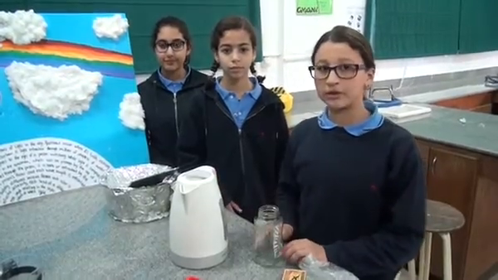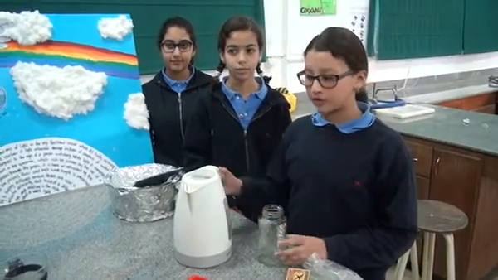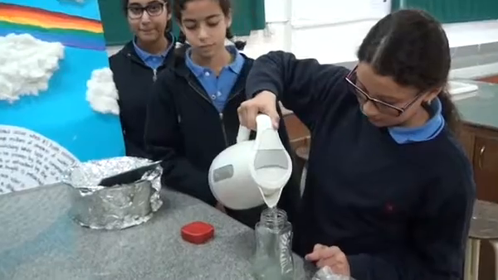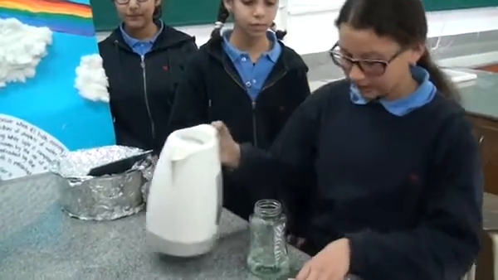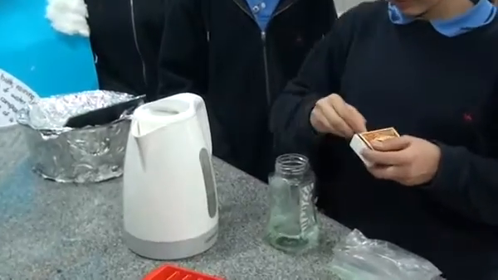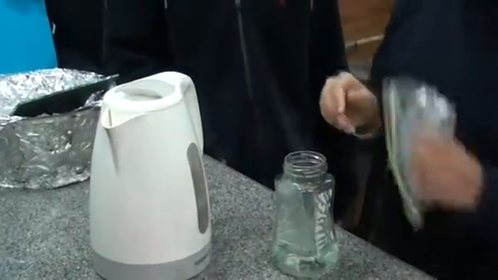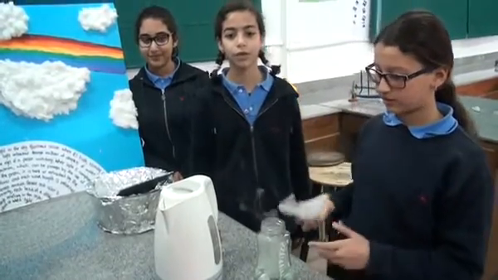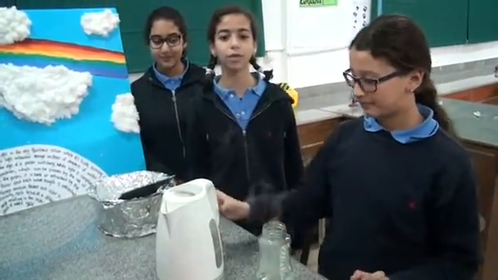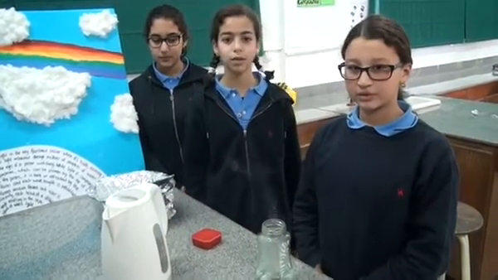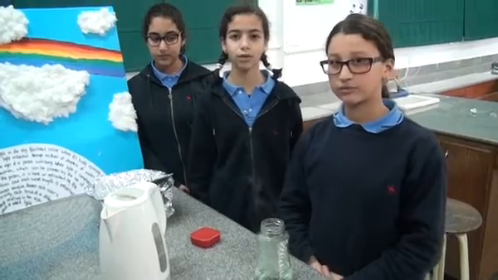Now we're going to do an experiment about a cloud in a jar. First, we're going to pour some boiling water in the jar. And now we're going to light a matchstick, and then throw it in, and then put the ice. Now vapor is starting to form. Warm wet air rose up to the top of the jar and ran into the cold air just below the ice cubes, so they create a cloud of water droplets.